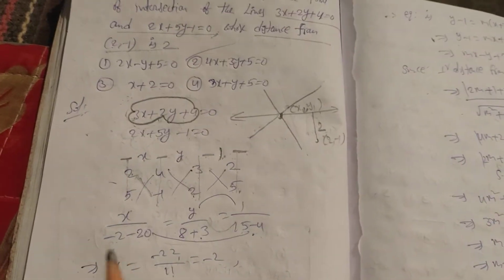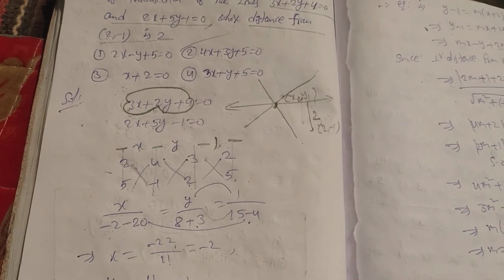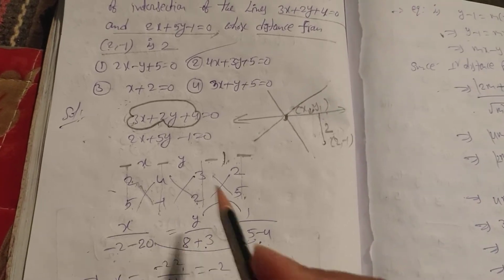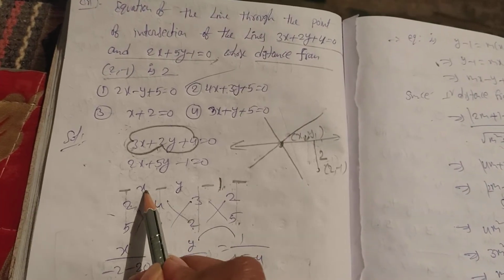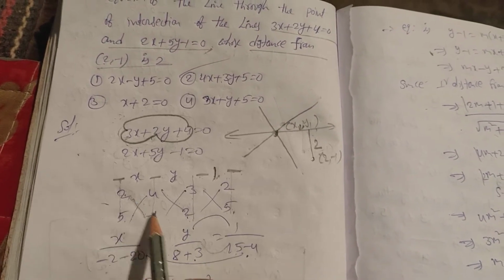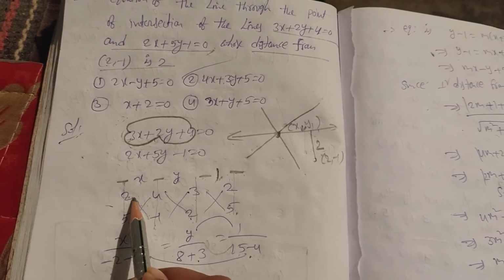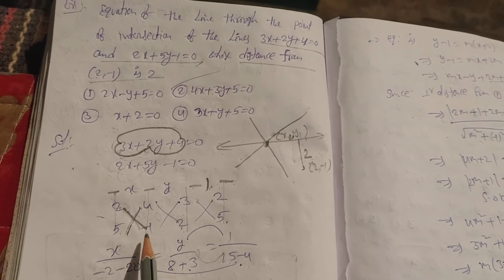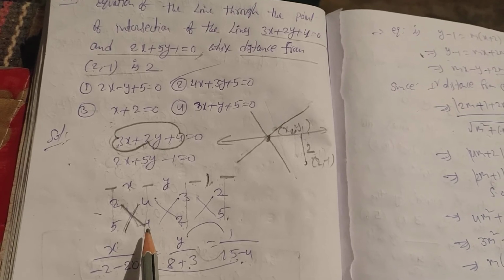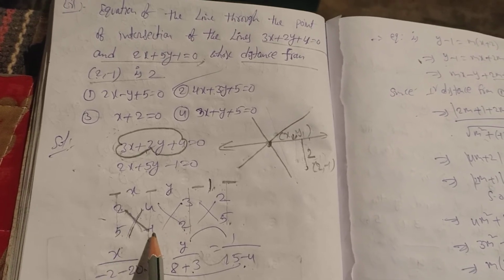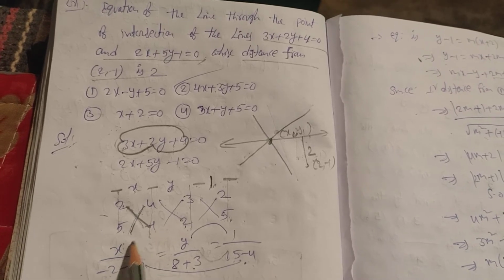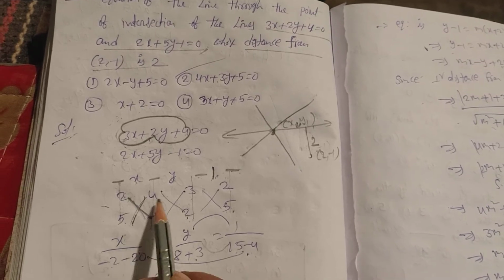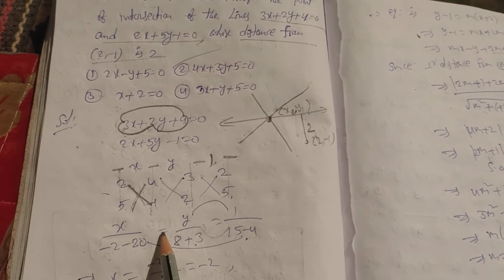After that, I already gave one word to this procedure: cross multiplication. Here we are using cross multiplication. First you write x by. In the cross multiplication you have to cross multiply these two and these two, but always first multiply top left to bottom right. So 2 into -1 is -2. After that you keep a minus, and multiply the remaining two numbers: 5 into 4 is 20. So -2 - 20 is what you have to write.